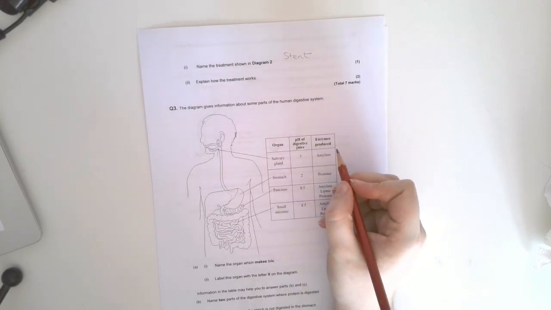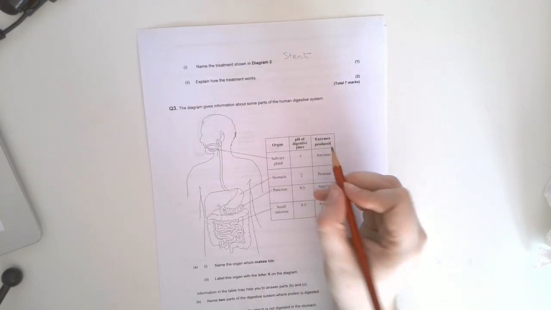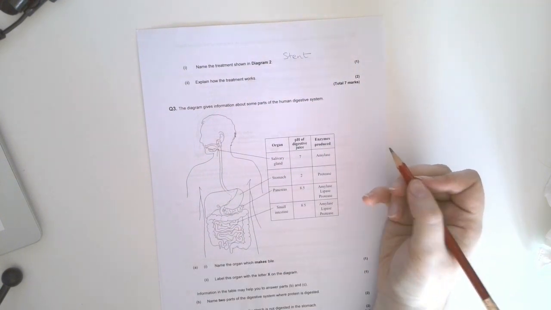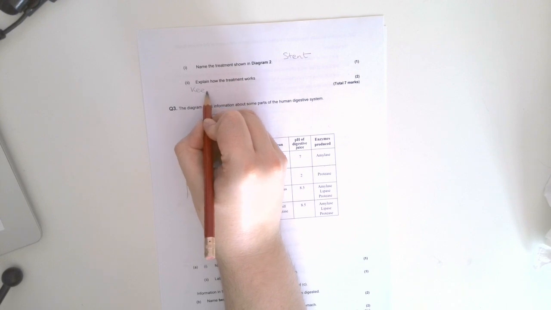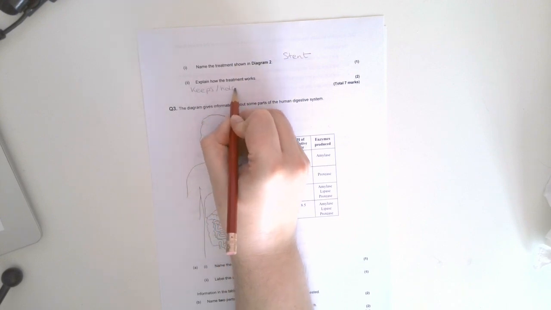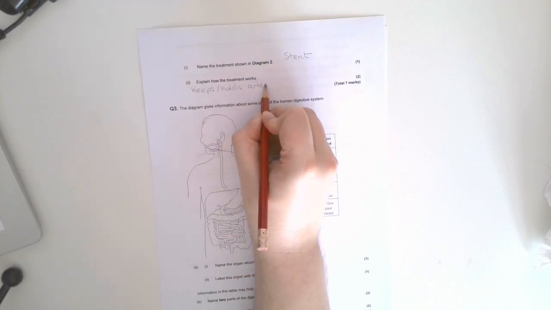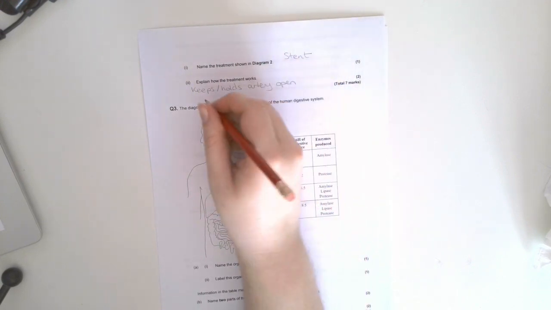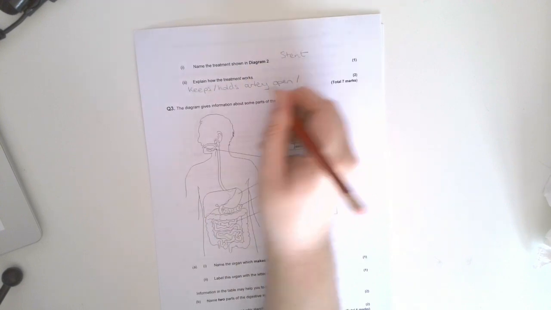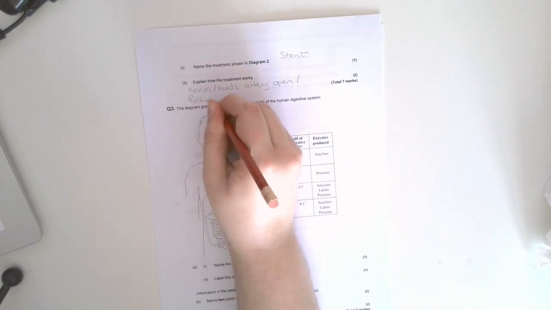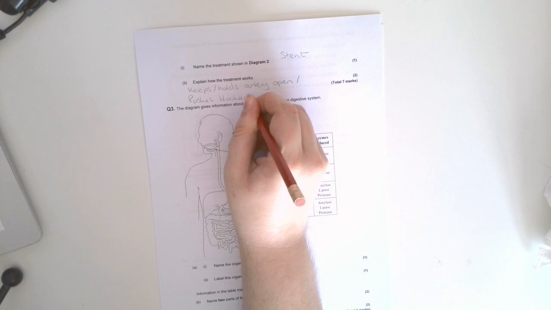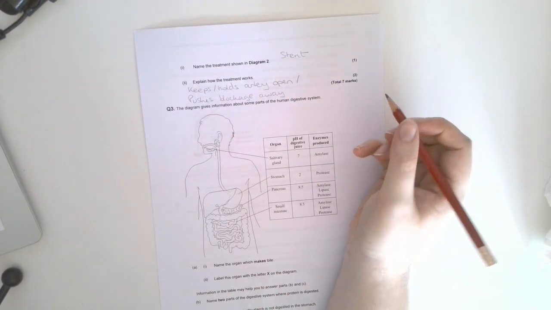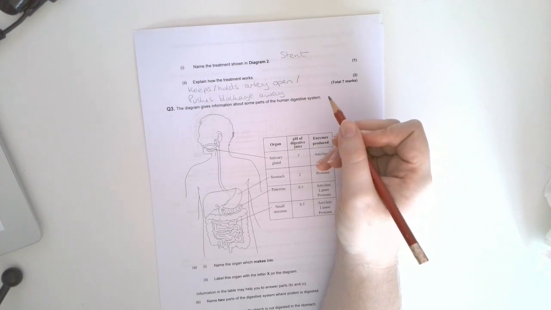And explain how the treatment works. 2 marks, so you've got to say 2 separate things. First thing that you need to say is that it keeps or holds the artery open. Or you can say things like it pushes the blockage away if it was blocked with cholesterol or plaque.